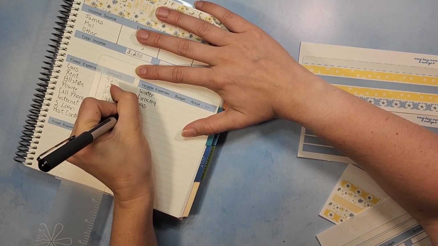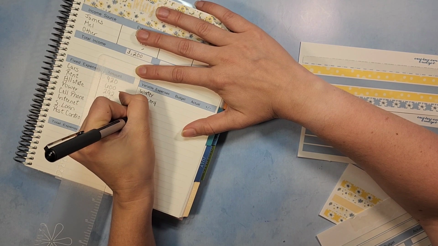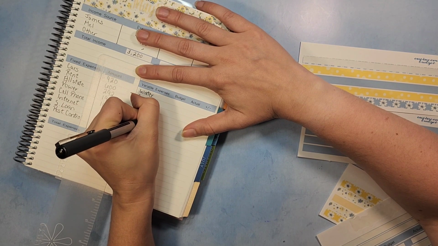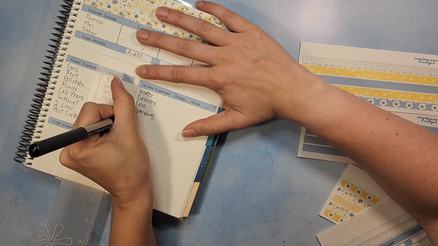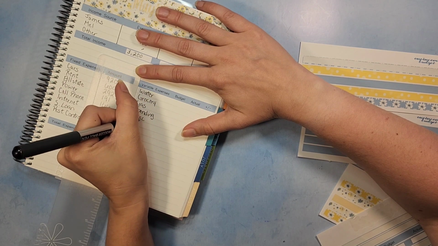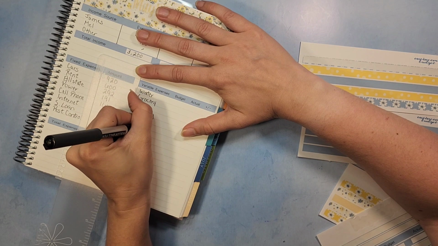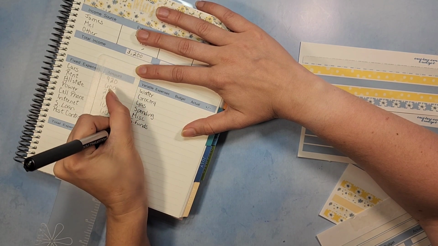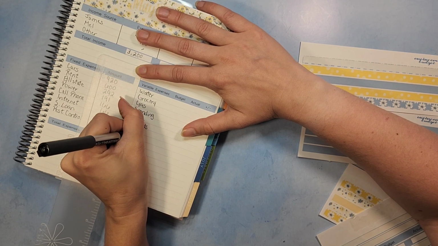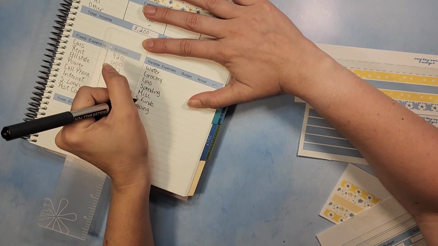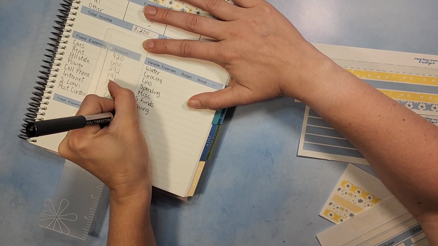We have spending. Miscellaneous. Sinking funds. Savings. Debt.